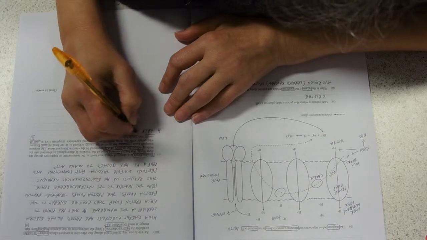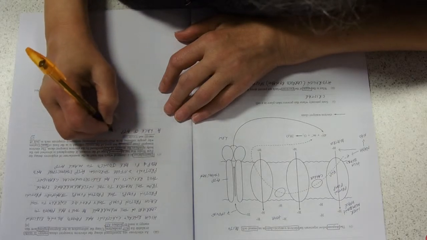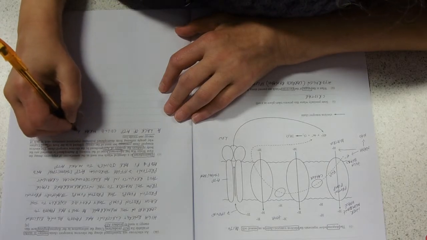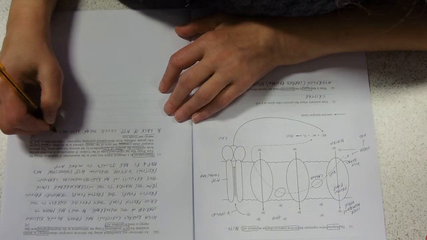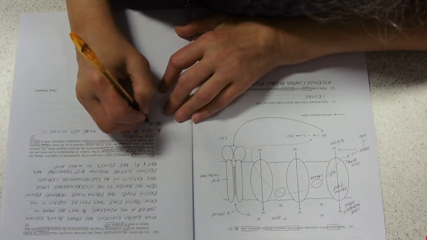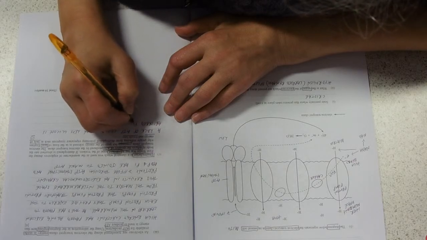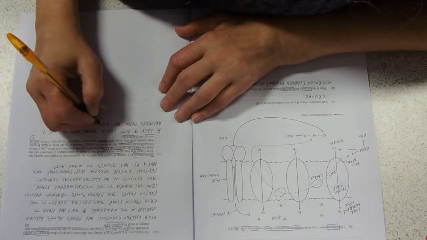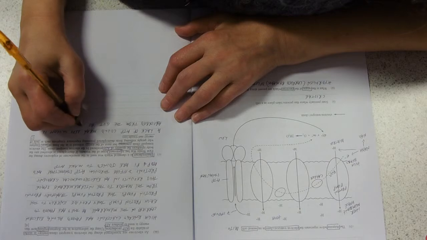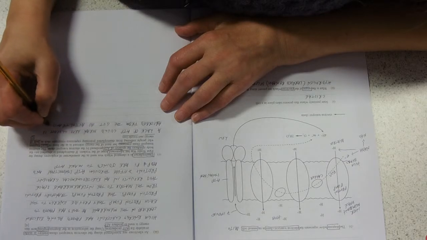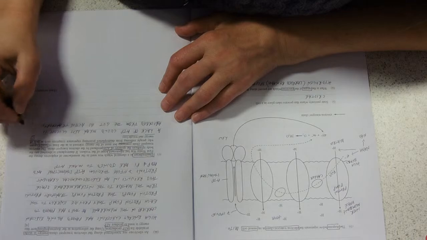A lack of ATP could mean less glucose is absorbed from the gut as active transport is affected.